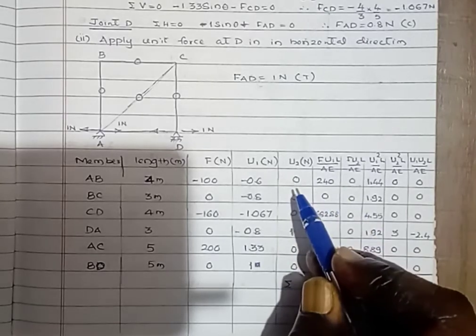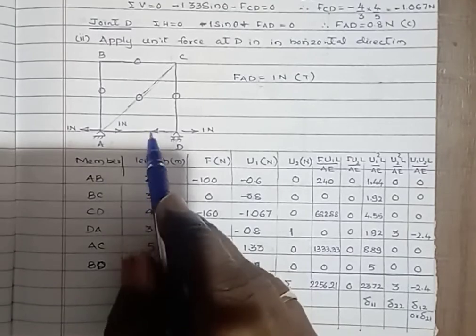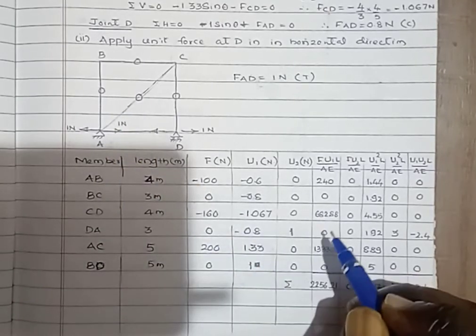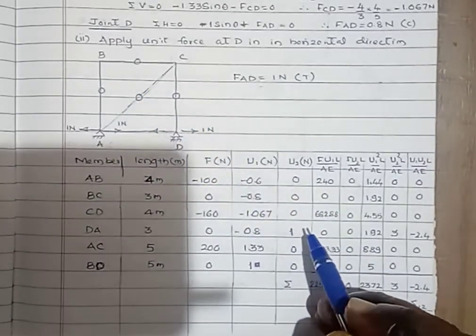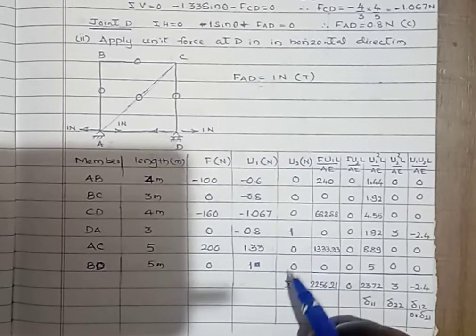Then due to the unit load along the redundant 2, the forces in all the members are 0 except the force in the member DA, that is 1, that is tensile.